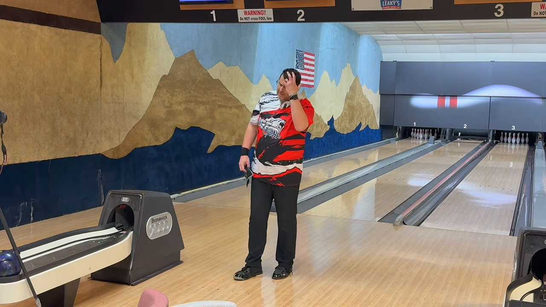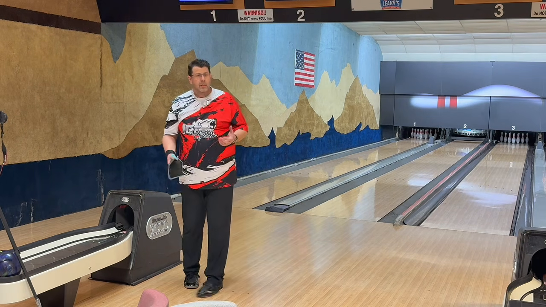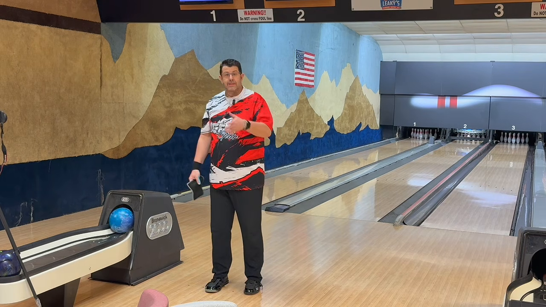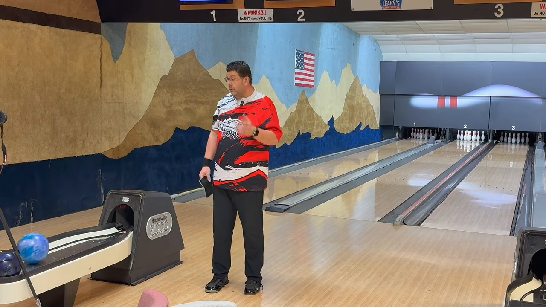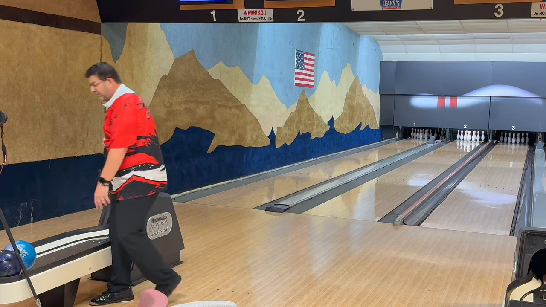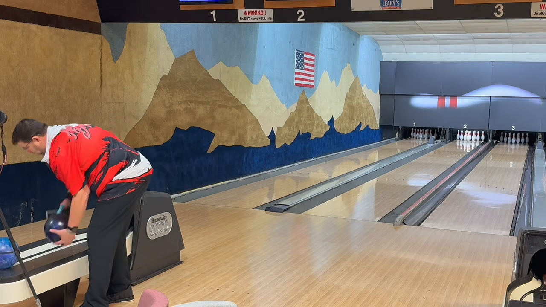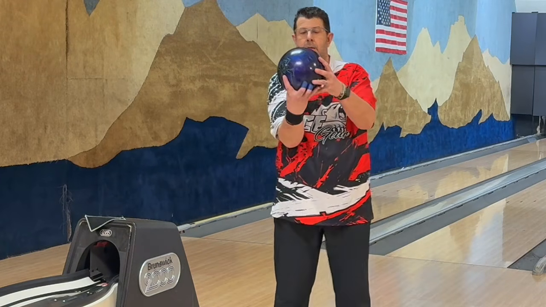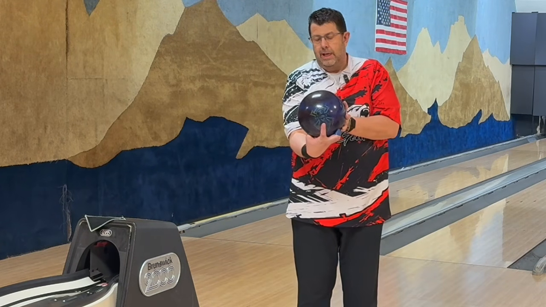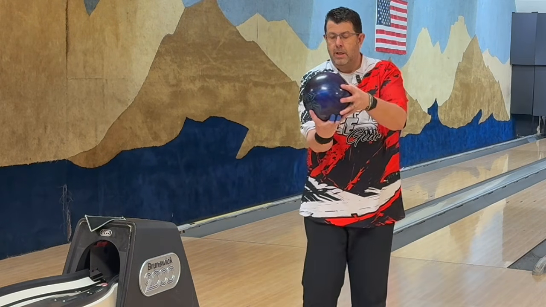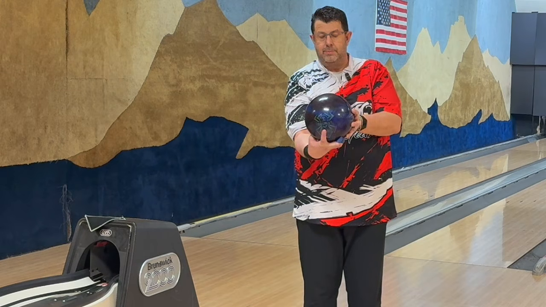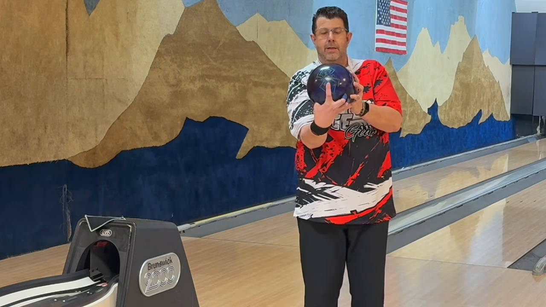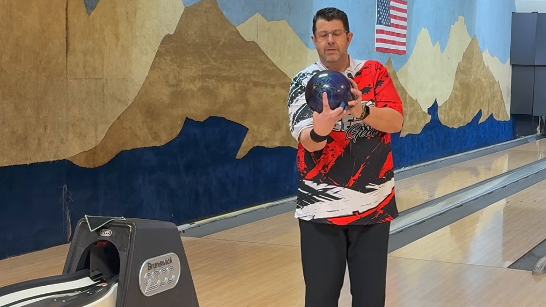All right, so the next thing is a normal release for me. And I try not to be so rolly because corner pins kind of get stuck when you're rolling the ball. So I try to have a little axis rotation. And the way I do my axis rotation is I don't go crazy with it. All I do is I turn my wrist just barely. This right here is up the back, and then that is about a 30-degree axis rotation.